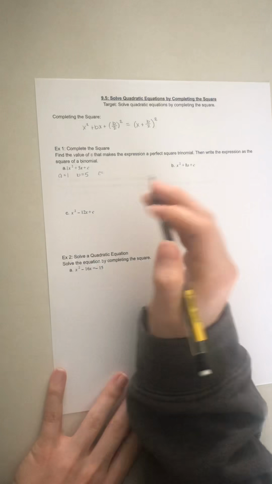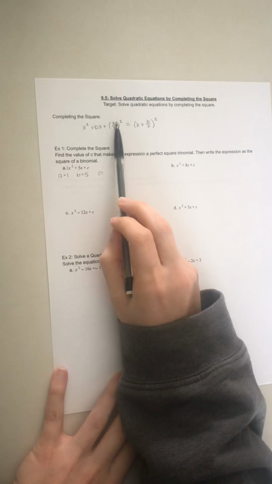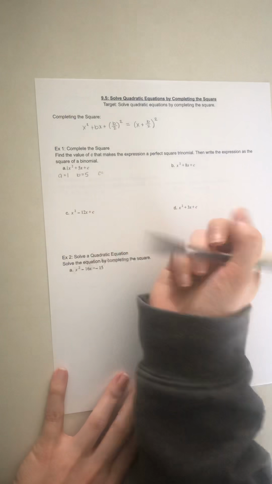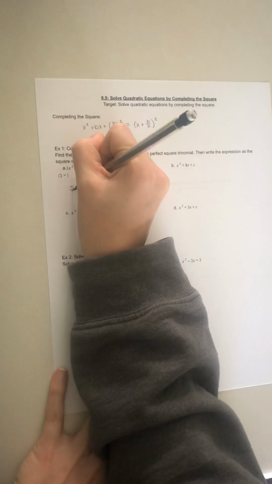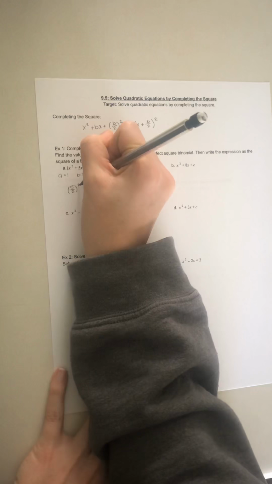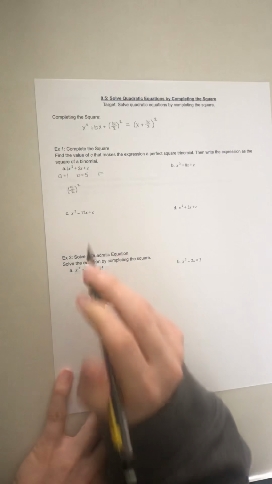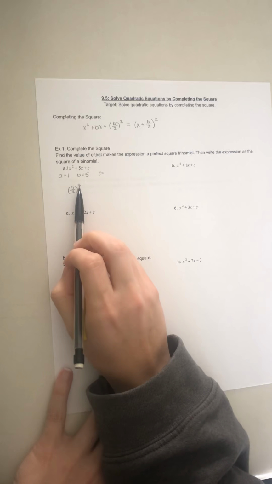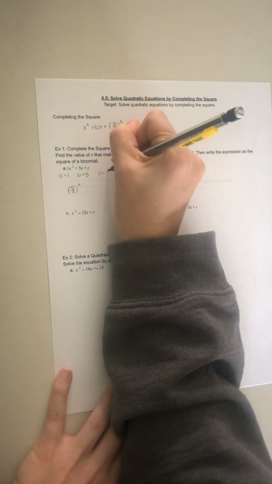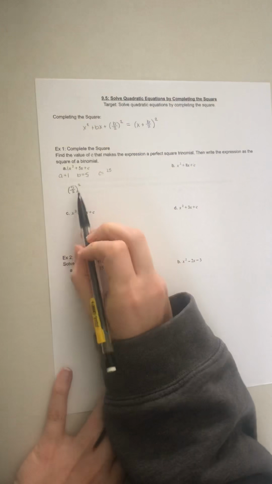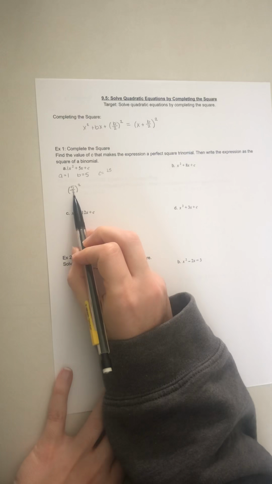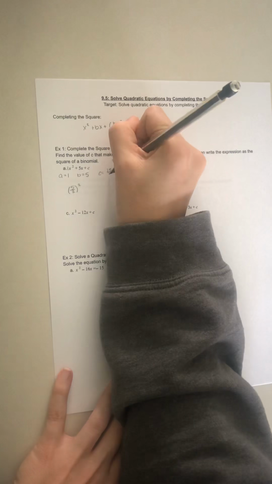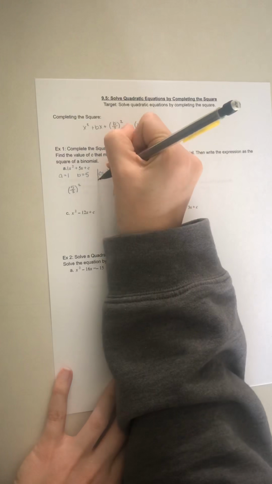In order to solve for my c value, we're actually going to use this formula. So b divided by 2, and then we're going to square it. Because I can't simplify 5 divided by 2, I'm just going to square it right away. So I take this 2 and apply it to the 5, so that'd be 25, because 5 squared is 25. And then I take the 2 and apply it to this 2. So 2 squared is 4. So this is what my c value would equal.